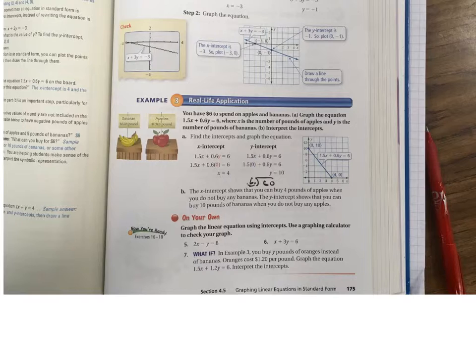6 goes into 60 10 times. So 6 goes into 6, 1, and then 6 goes into 0, 0. So that gives me 10. So there's the solution for that one. Real world, solving for x, all that cool stuff.